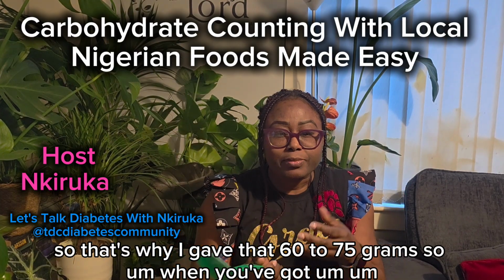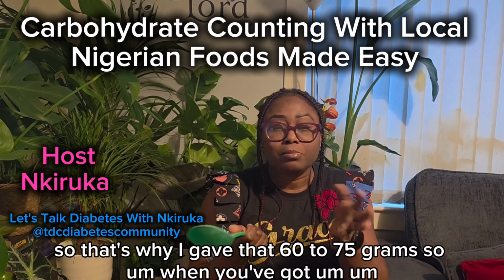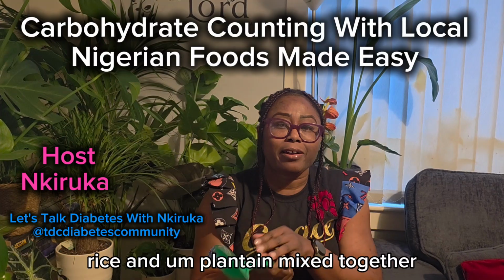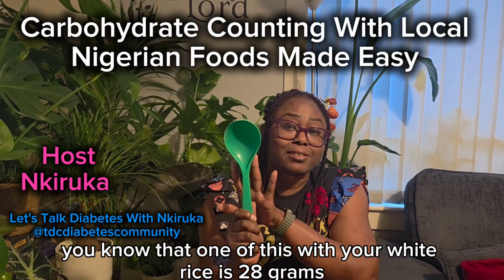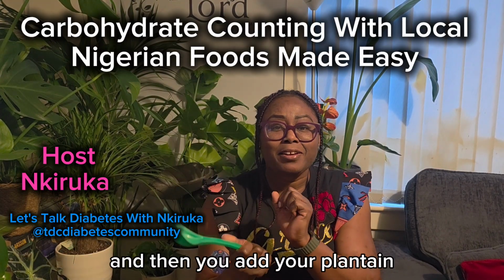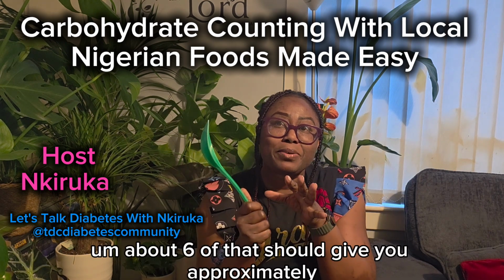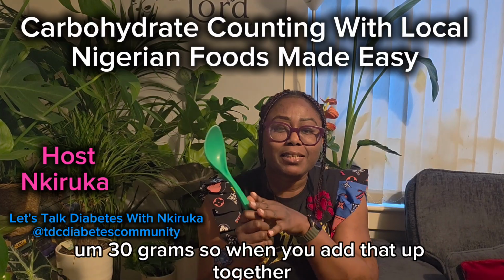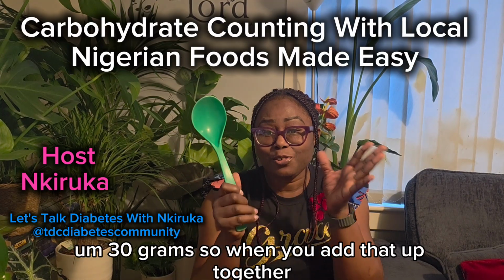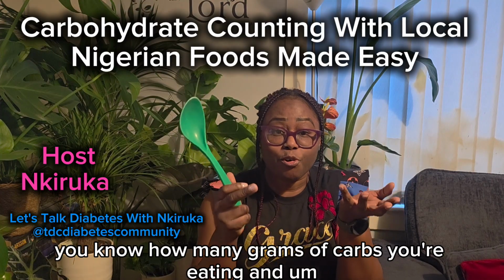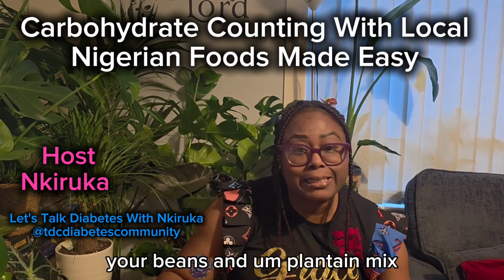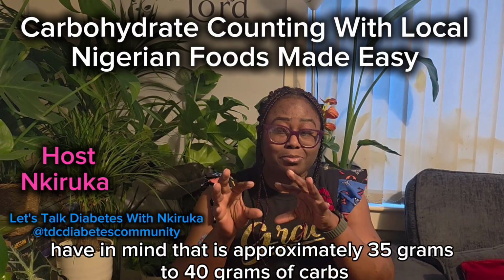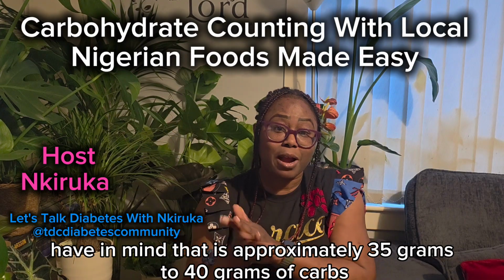So when you've got rice and plantain mixed together, you know that one of this with your white rice is 28 grams, and then you add your plantain, about 6 of that should give you approximately 30 grams. So when you add that up together, you know how many grams of carbs you're eating.